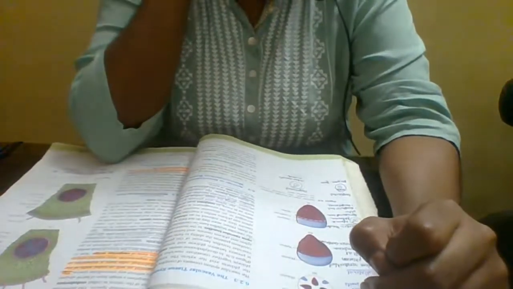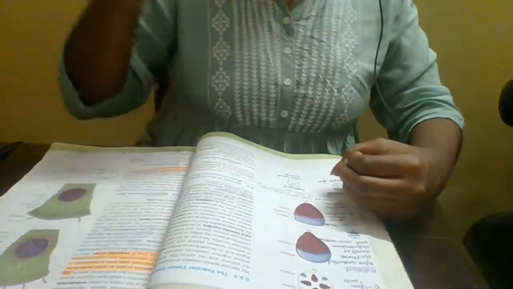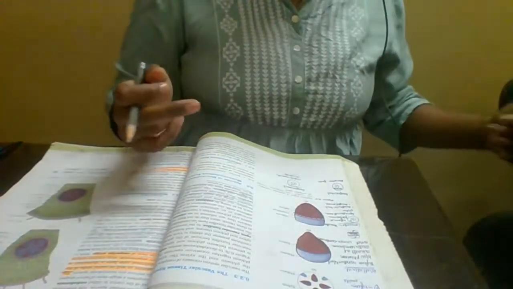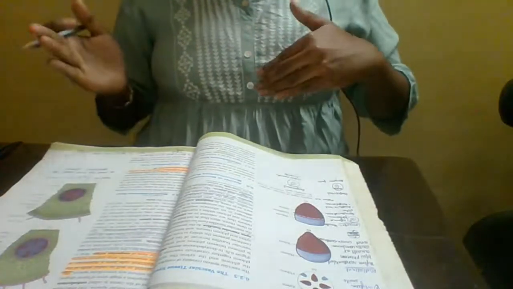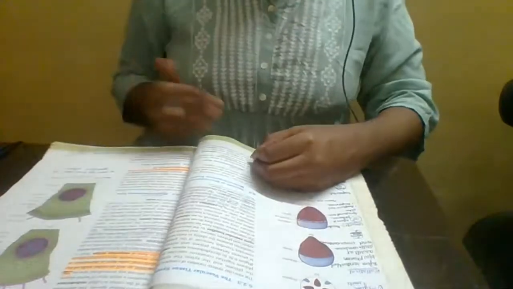Concentric is nothing but xylem and phloem surround each other. So if this is xylem, phloem surrounds it, or if this is phloem, xylem surrounds it. If xylem is towards inside and phloem is towards outside, it is called amphicribal, of concentric vascular bundles only. Amphivasal is phloem in the center, xylem surrounding it. This amphicribal, xylem center, phloem surrounding it.